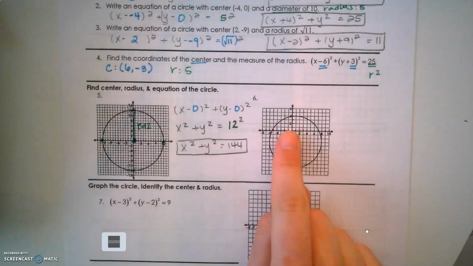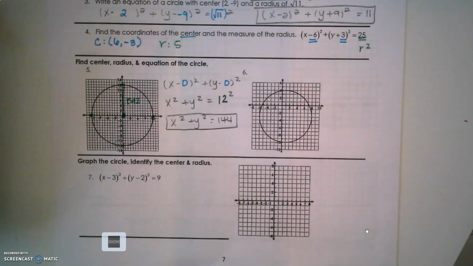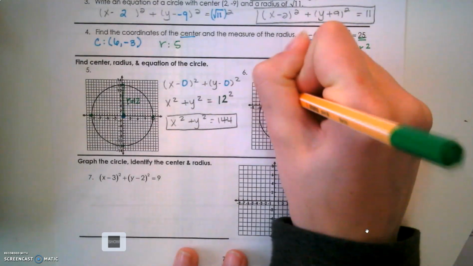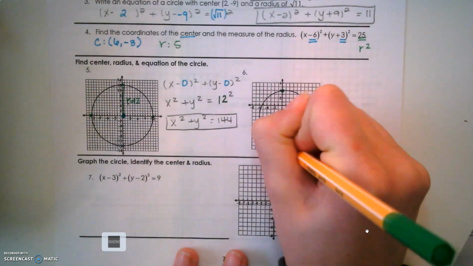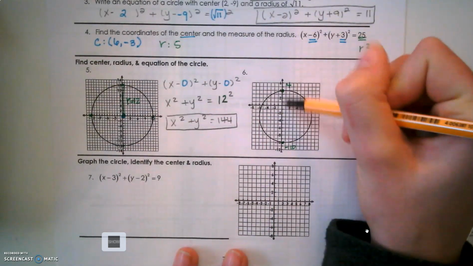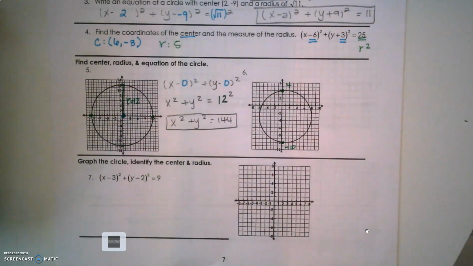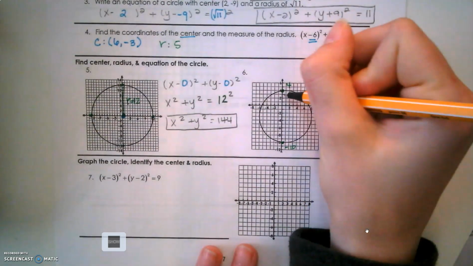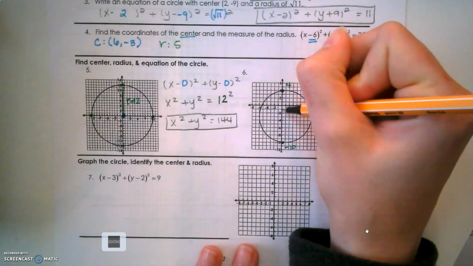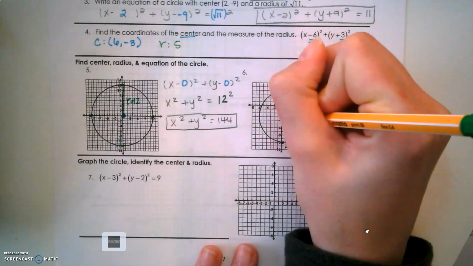Now, this one's not centered at the origin. I hope that visual is obvious for you. So we're going to look at our diameters again. So I'm at 4, and I'm at a -10. So this is at y equals 4, y is a -10. So that's going down 4 and down 10 more, so that's down 14. So 7 is half of that, right? So 1, 2, 3, 4, 5, 6, 7. Okay, so somewhere in here.